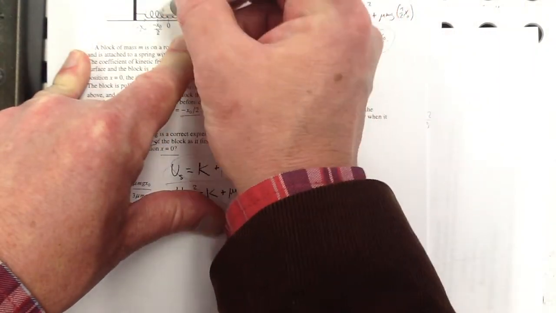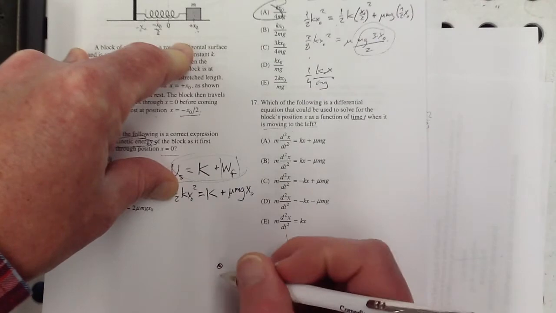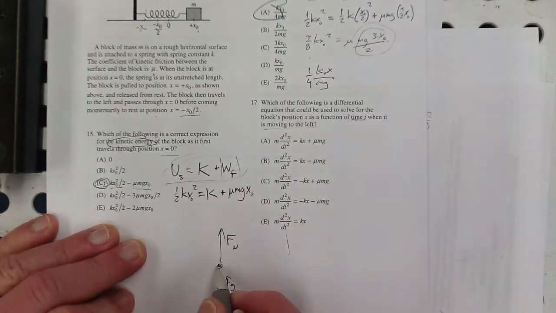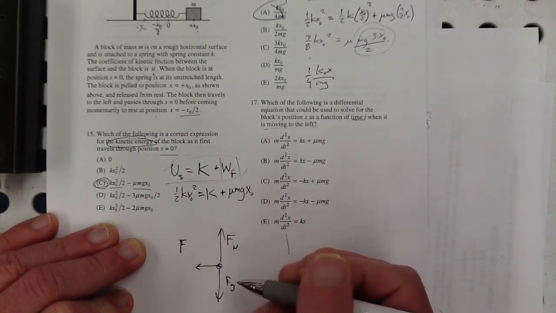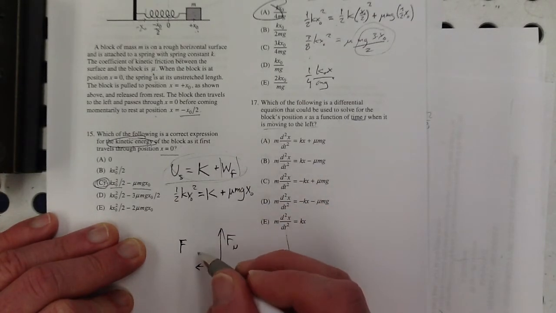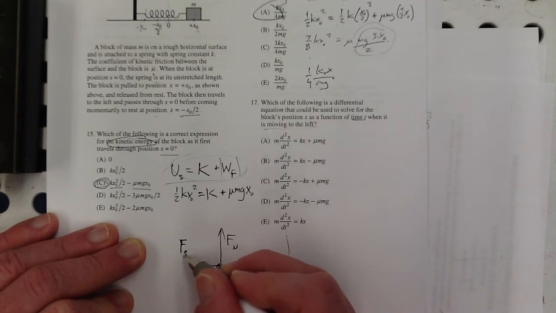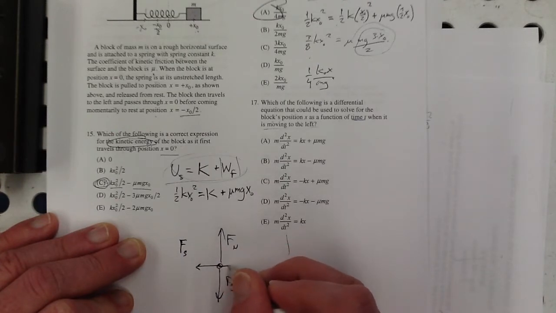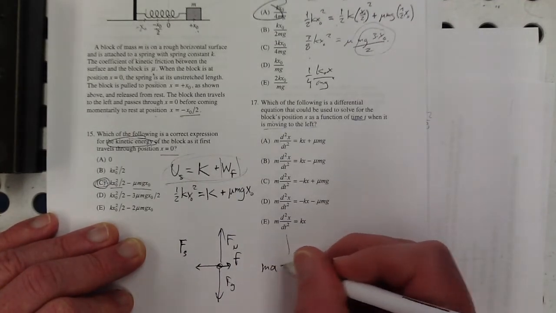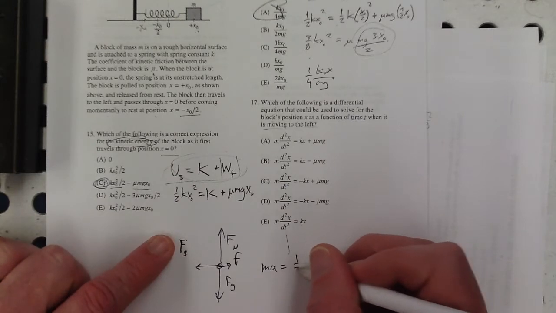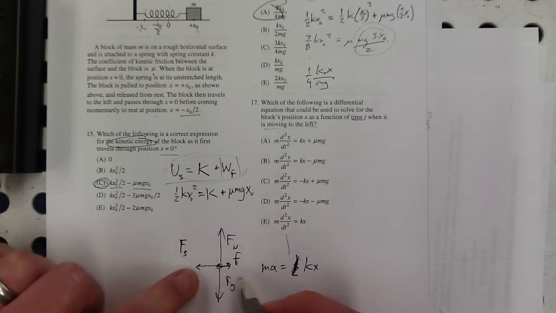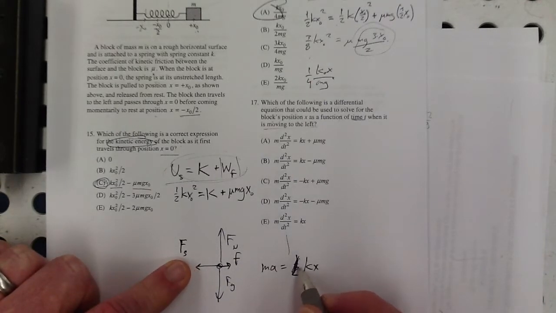So when it's moving this way, what's going on with our block? Well, the spring is going to be pulling on it this way. Force of spring, and the force of friction is going to be resisting this way. So mass times acceleration would be equal to the spring force, and we're talking magnitude of spring force, right? So it would be a mistake to put the negative there.